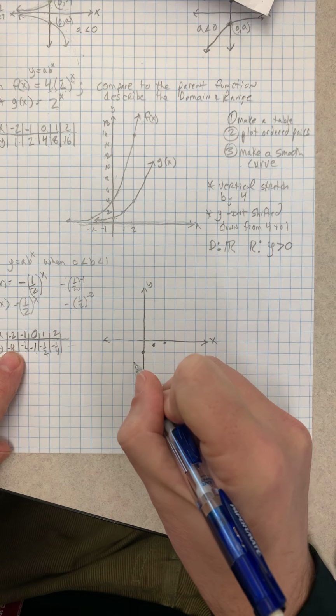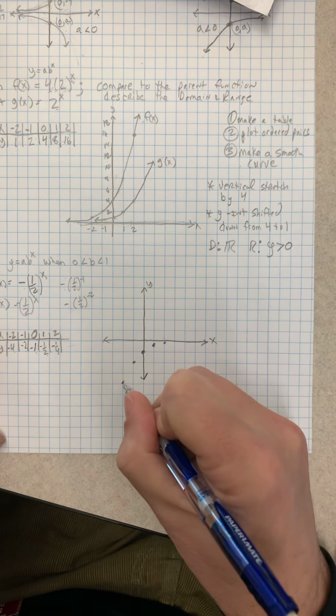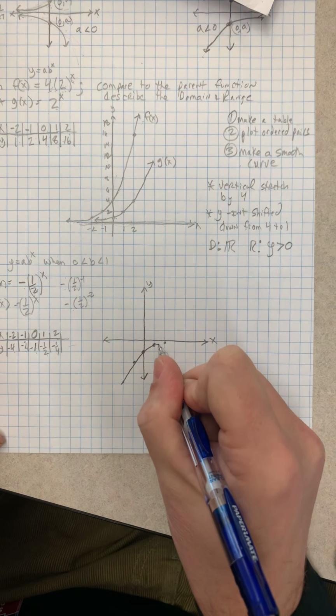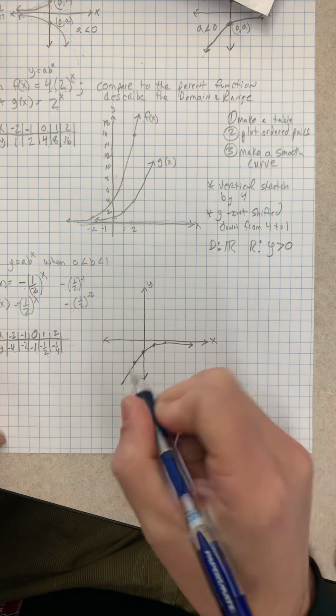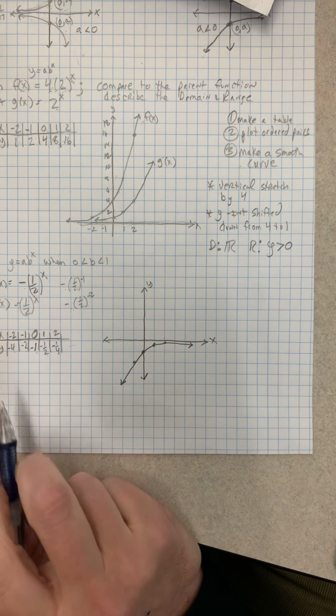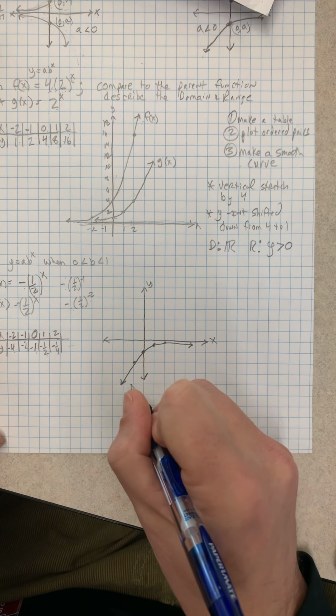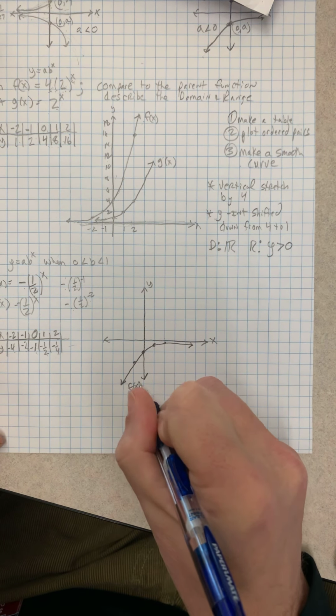Negative 1, negative 2. Negative 2, negative 4. And you can see that your curve now is just flipped going in this direction. What made it flip is that fraction, when that b is between 0 and 1. This is f of x.